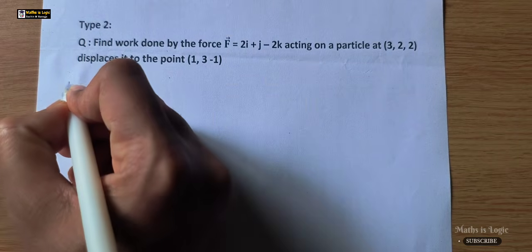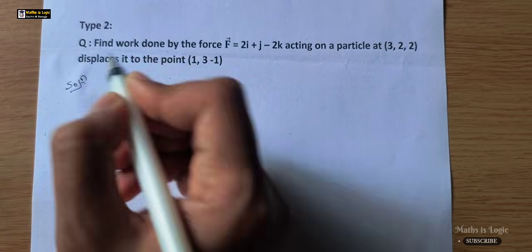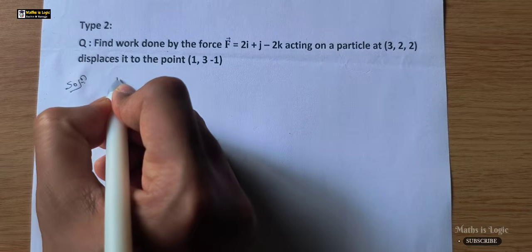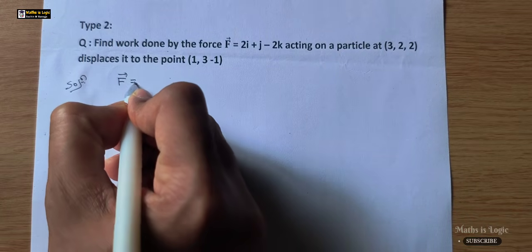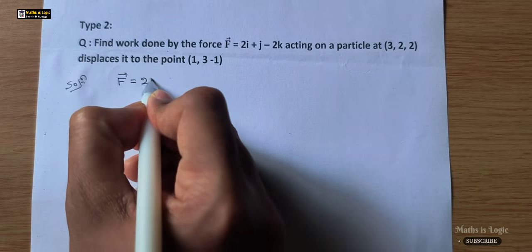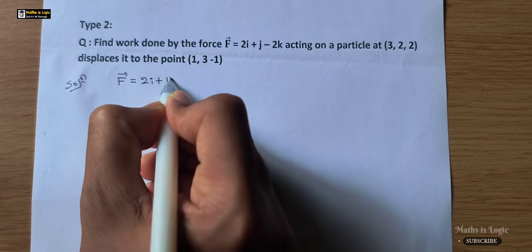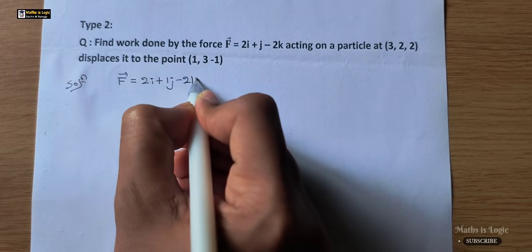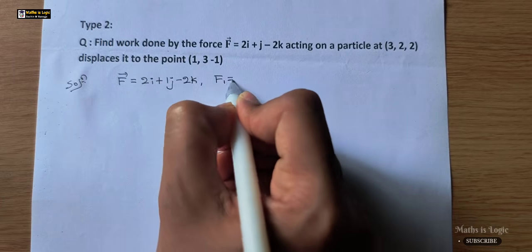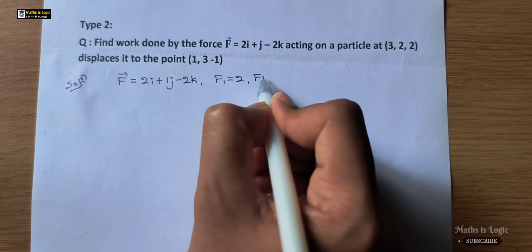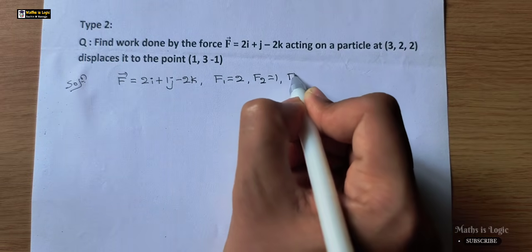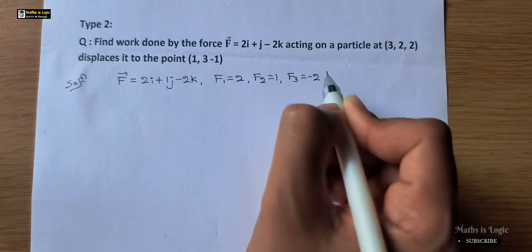Therefore in the solution F vector is equal to 2i plus 1j minus 2k. F1 is 2, F2 is 1, and F3 is minus 2.